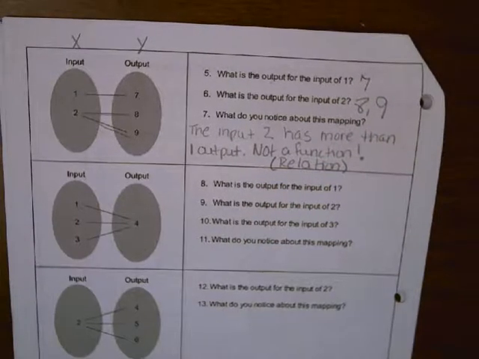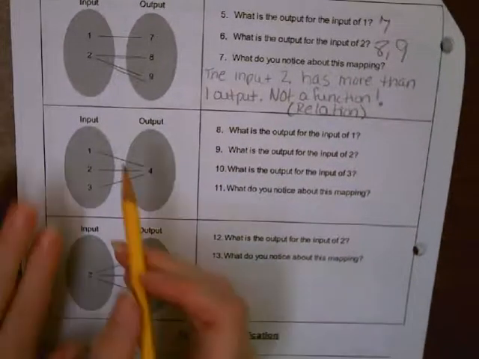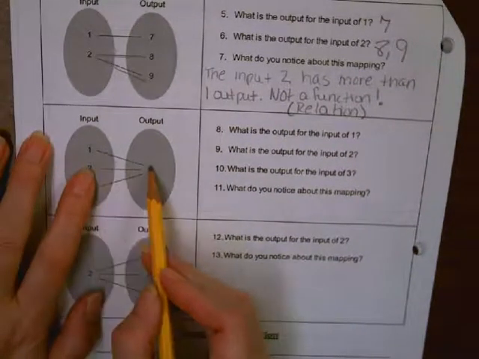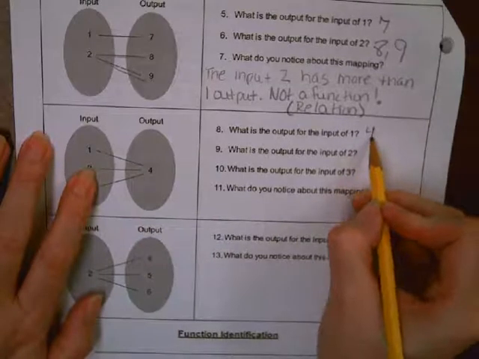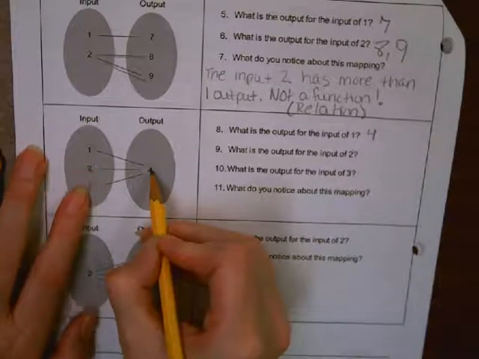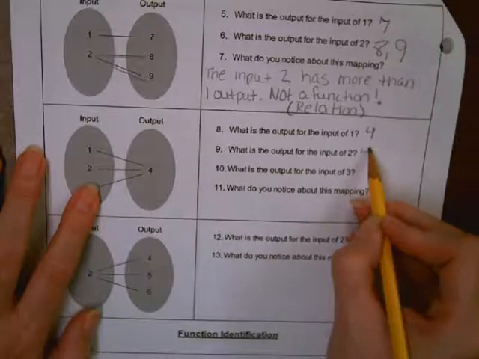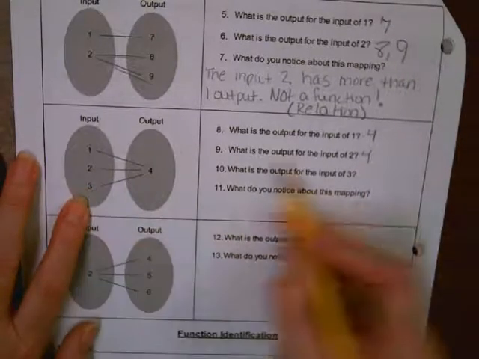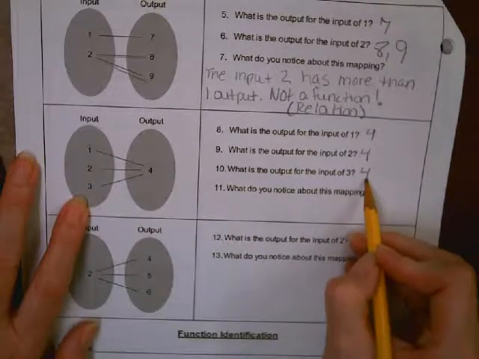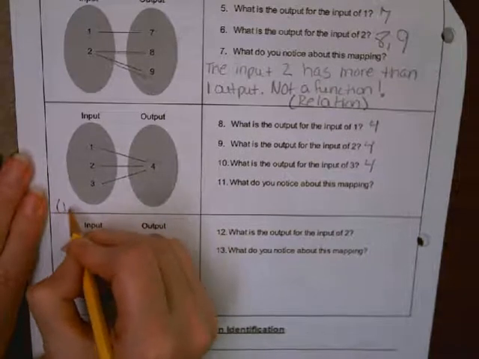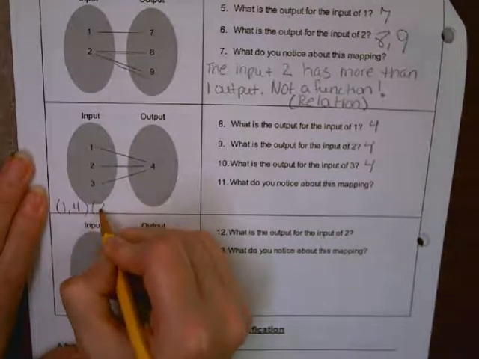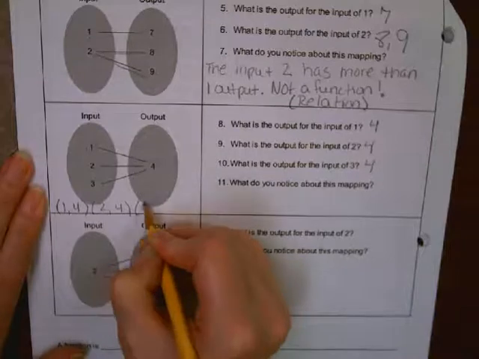Okay? Now, let's take a look at here. 1 has a 4, and only a 4. 2 has a 4. 3 has a 4. So let's look at these ordered pairs. 1, 4, 2, 4, 3, 4.